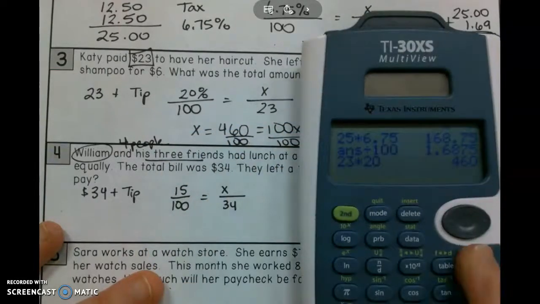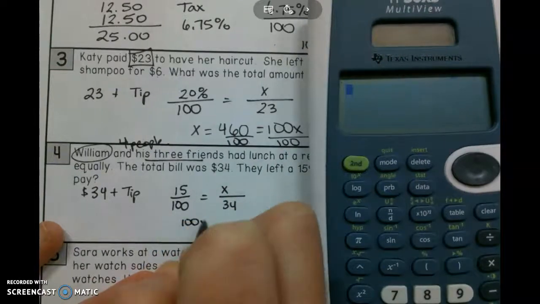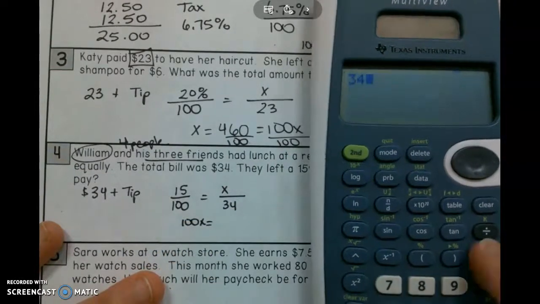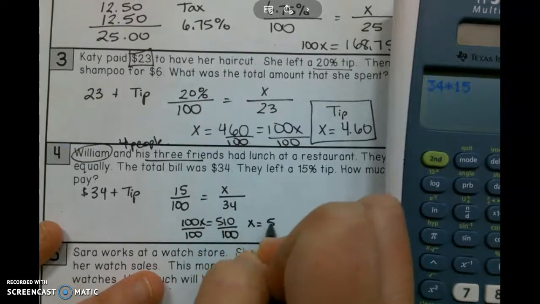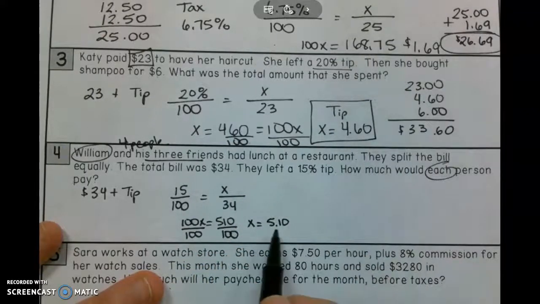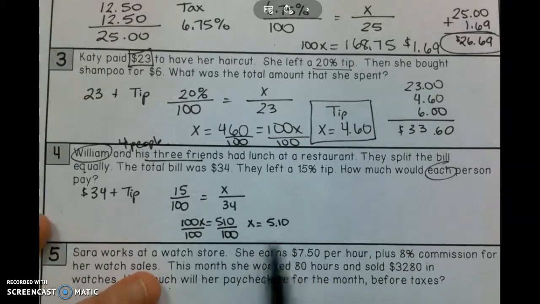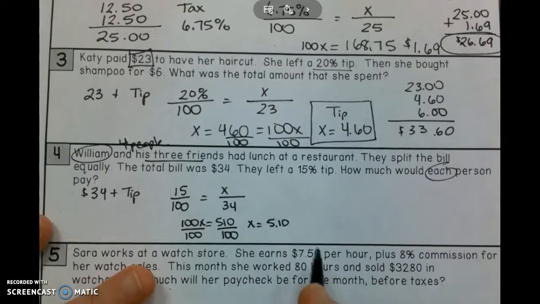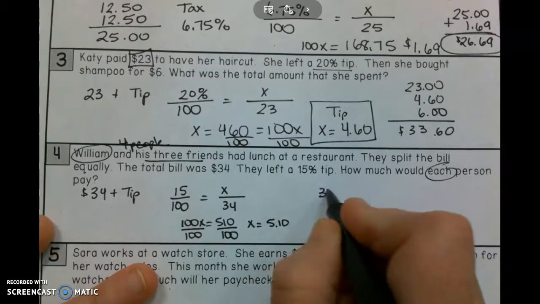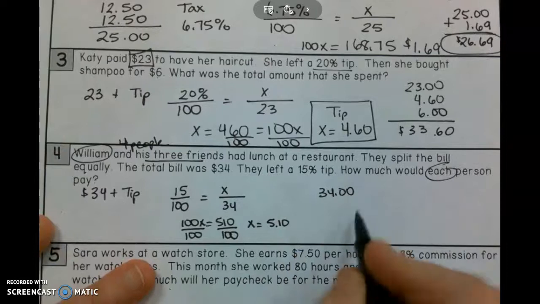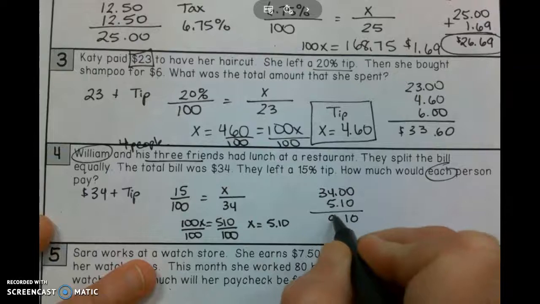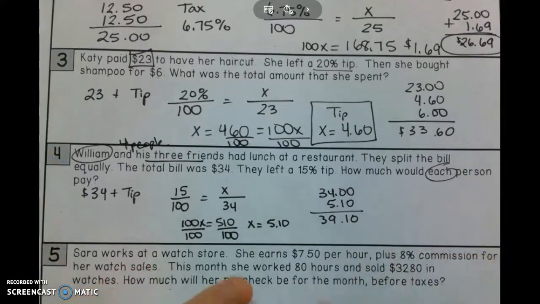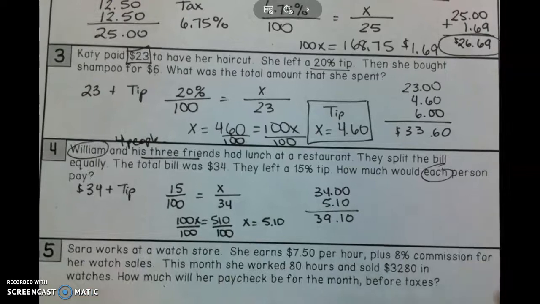So we're looking for that tip amount. So 100x is equal to 34 times 15, which gives us 510. So our last step is to divide by 100. X is equal to $5.10. Well, that's your tip amount. That's not the total, so we're not quite to the answer yet. So we paid $34 for the price of the meal. We've paid $5.10 for tip. So we have a total bill of $39.10 that we're going to share between 4 people.